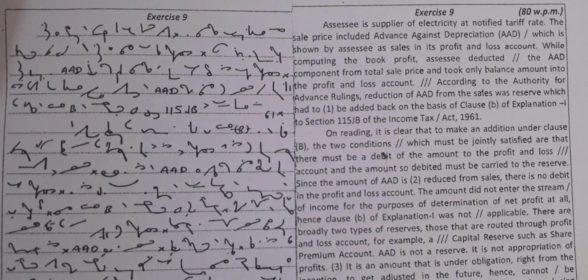Assessee is supplier of electricity at notified tariff rate. The sale price included advance against depreciation, AAD, which is shown by assessee as sales in its profit and loss account. While computing the book profit, assessee deducted the AAD component from total sale price and took only the balance amount into the profit and loss account.